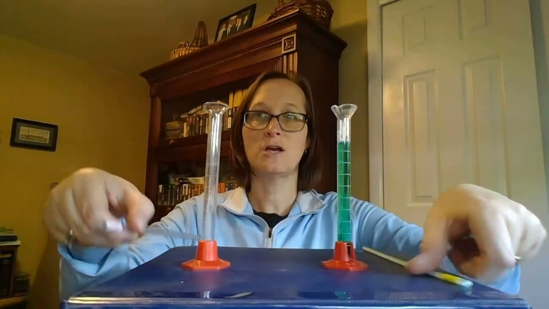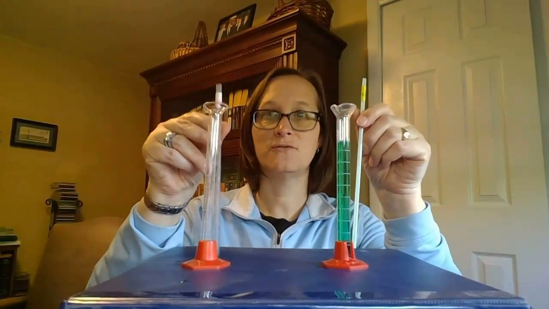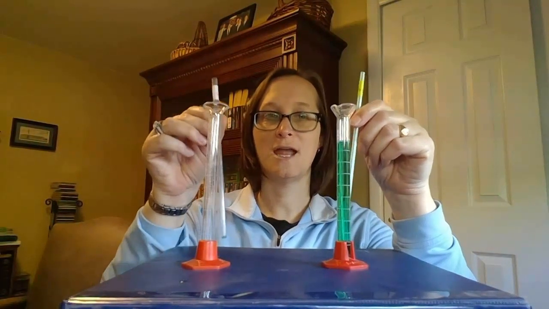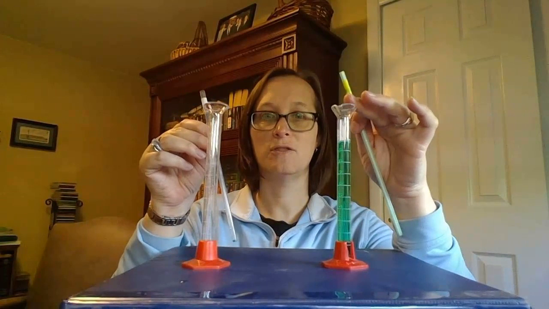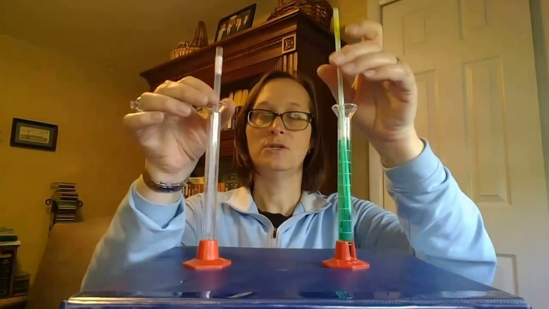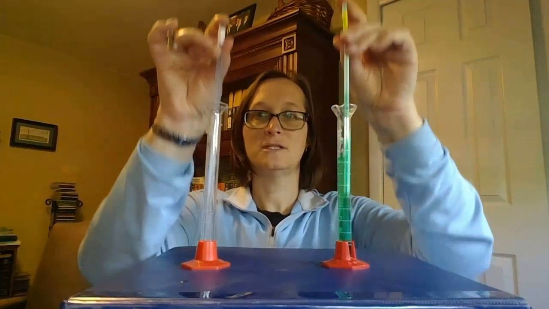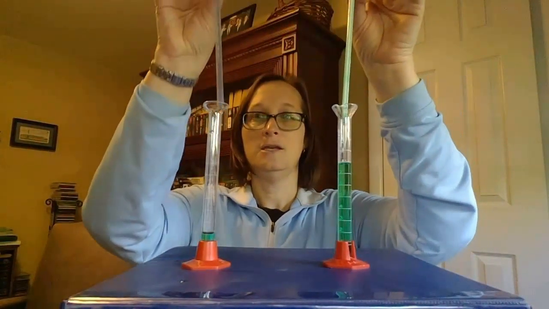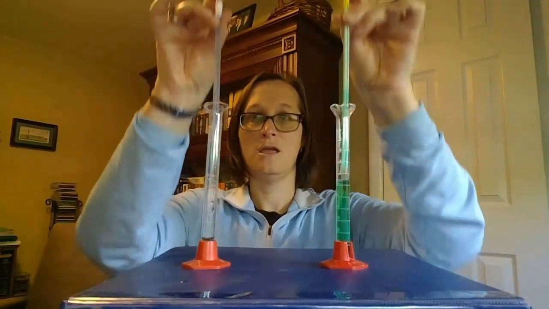I'm going to keep my straws in the same place, so the reactants is still fatter and the products is still thinner. The only thing I did is that now I'm starting with everything over here in the products. You would do the same exact thing, and you can see the data that we get.